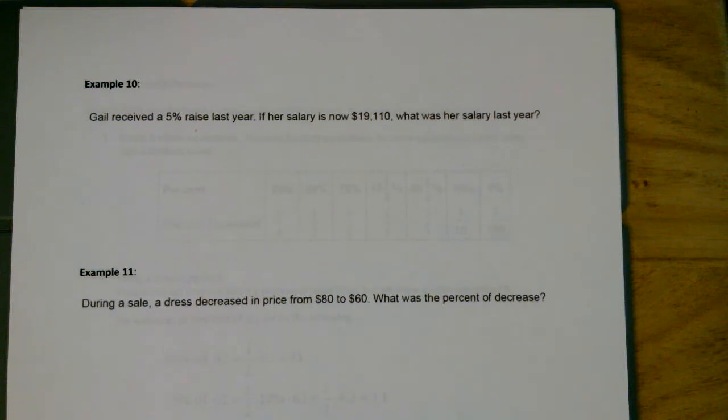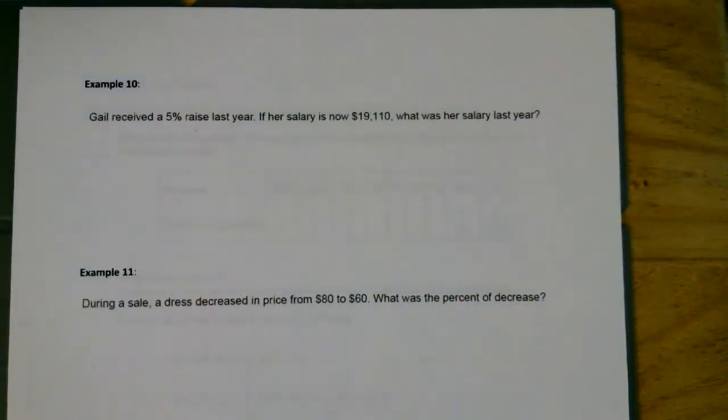Example 10. Gail received a 5% raise last year. If her salary is $19,110, what was her salary last year? Okay, so now this might be a little bit tricky to do with this particular problem. So, you know what?